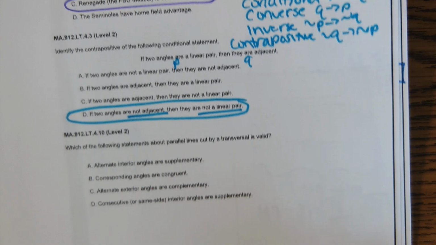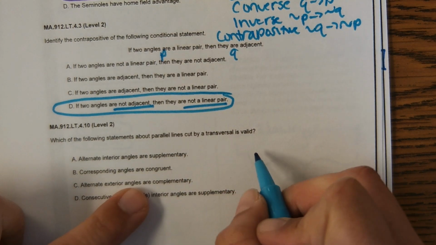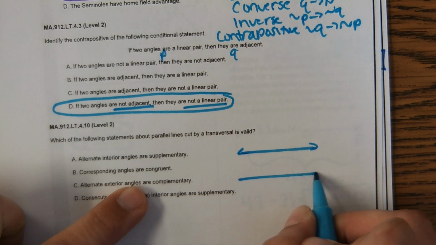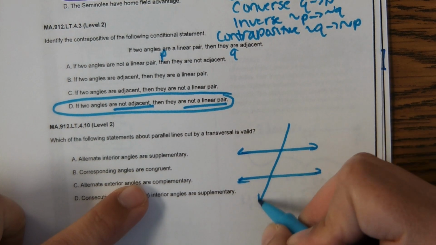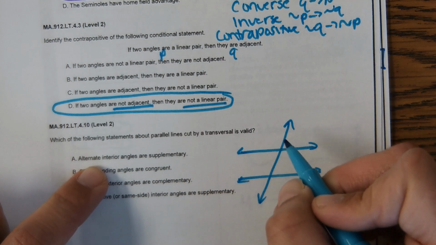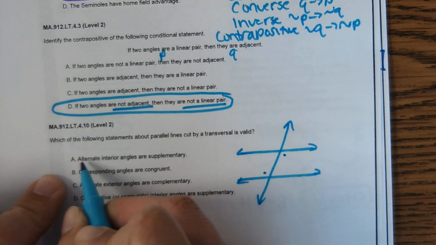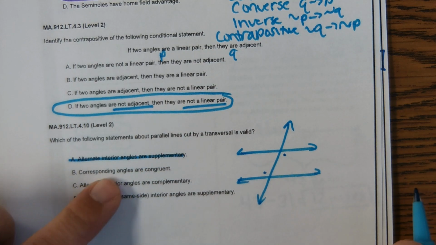Okay, and then the last question, which of the following statements about parallel lines cut by a transversal is valid? Parallel lines cut by a transversal. It says alternate interior angles are supplementary. So alternate interior angles would be like this and this. They are equal, they are not supplementary. So that is not accurate.